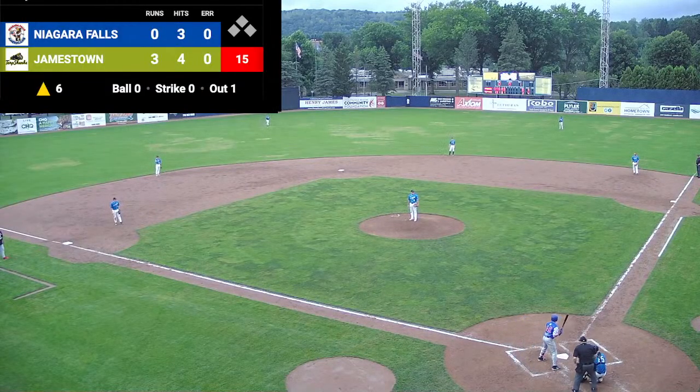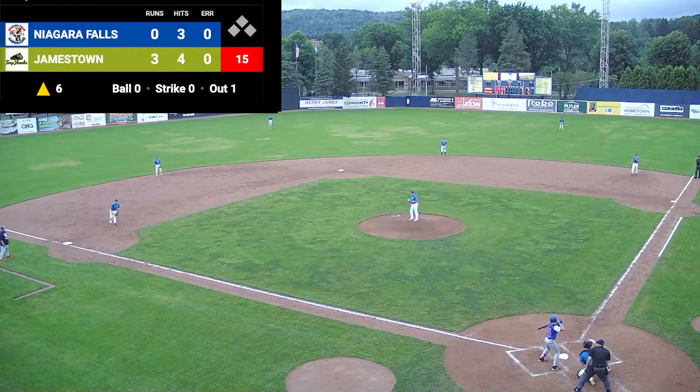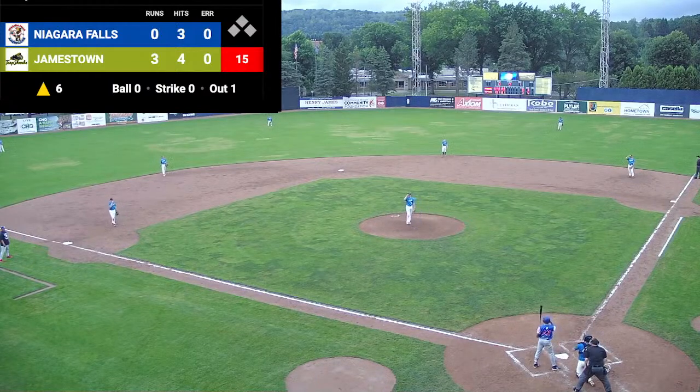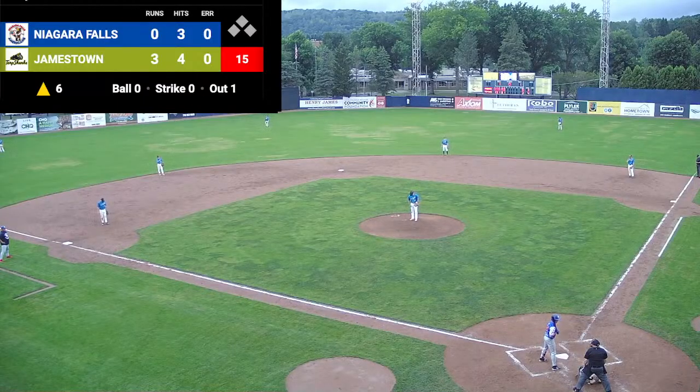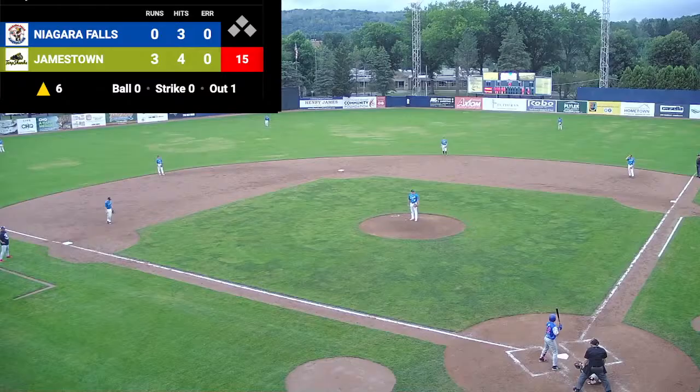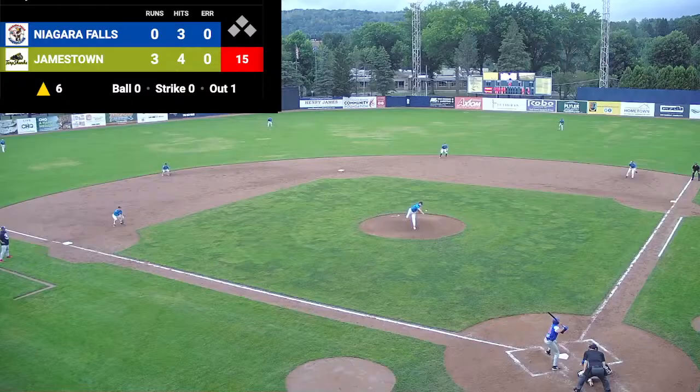Gazaldo, 1 for 1 on the day, a single and a walk. Been the bright spot for these Americans. Americans 13-5 when Gazaldo has a hit, so could be a telltale sign the Americans have a comeback in them. But these Tarp Skunks are built different than they were early in the season.